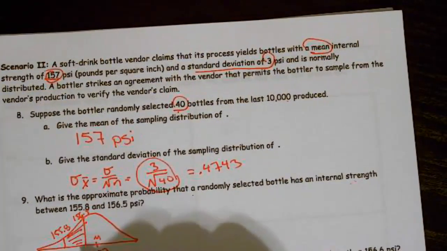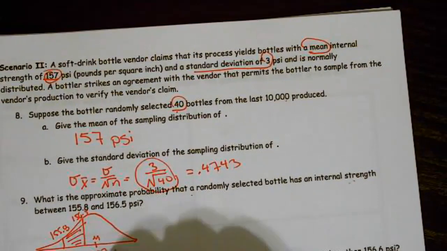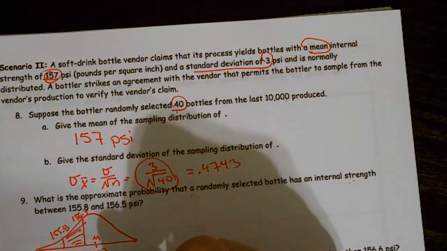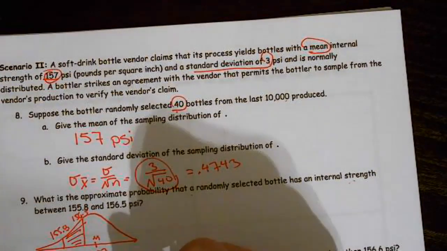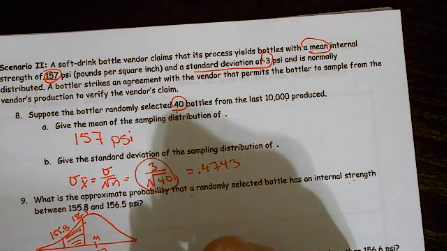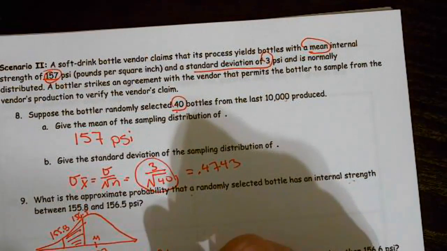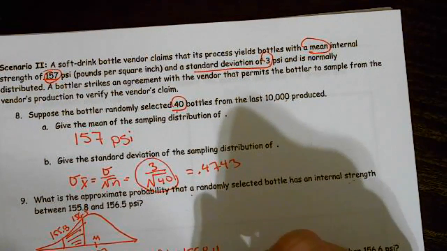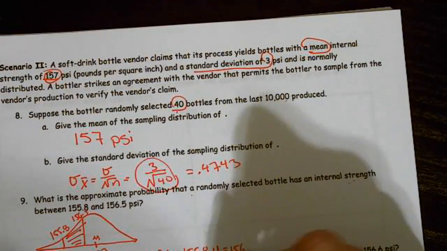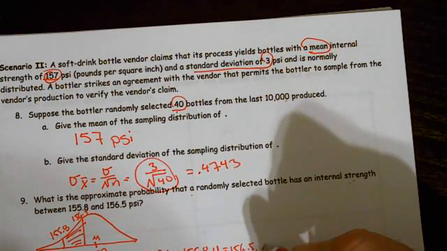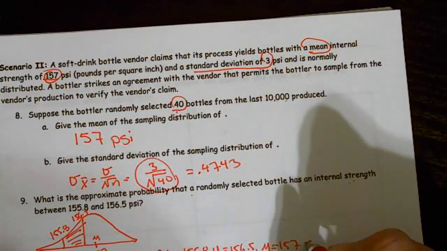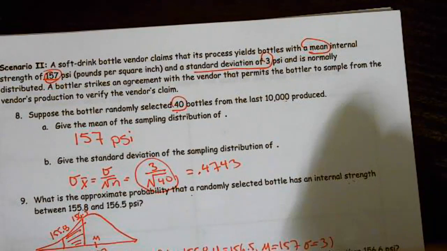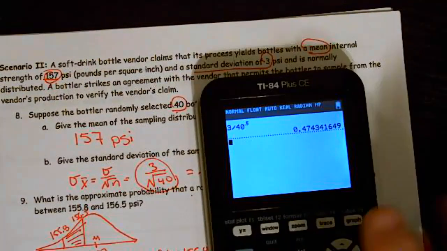Now, in this particular case, where do we go on the calculator? Well, it's either going to be a z-test or a norm CDF, but since they didn't ask for the mean, we use z-test for the means. They didn't ask for that. We're going to do a norm CDF. Our lower is 155.8. Our upper is 156.5. Our mean is 157, and our standard deviation is 3. So here we go.